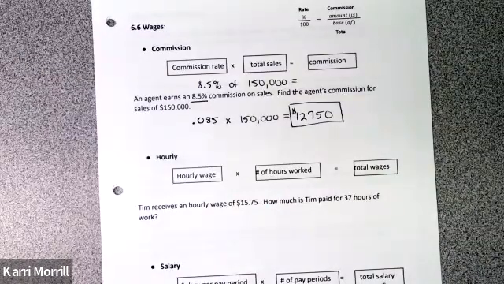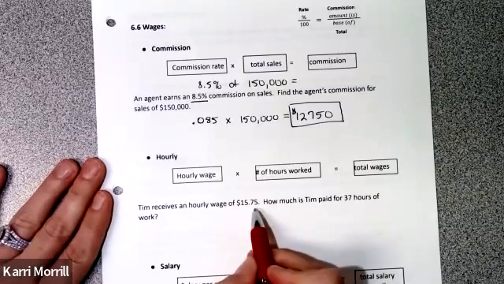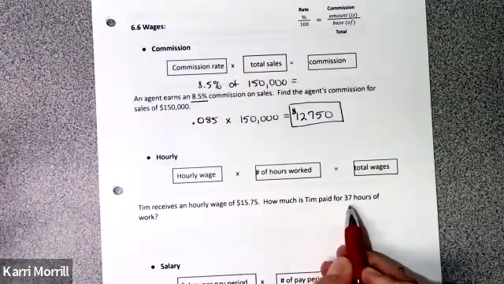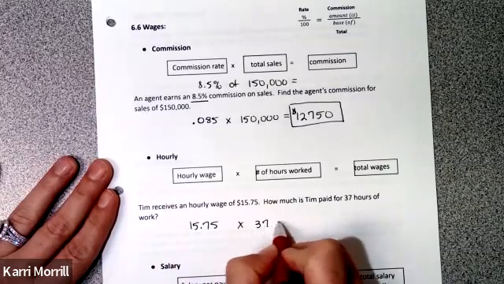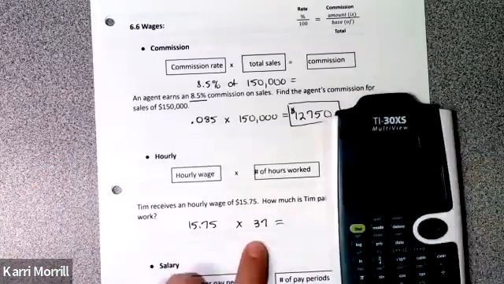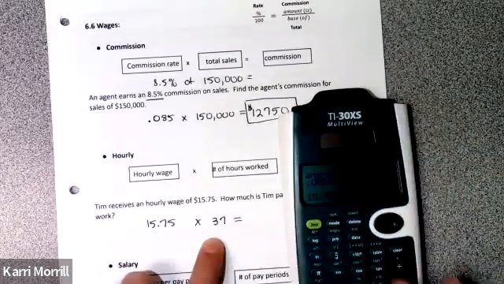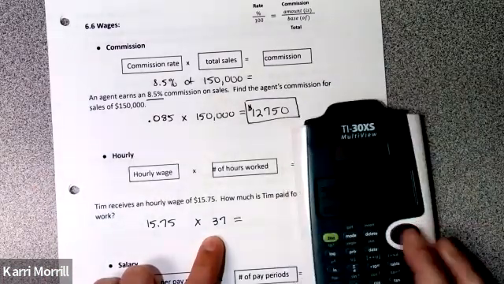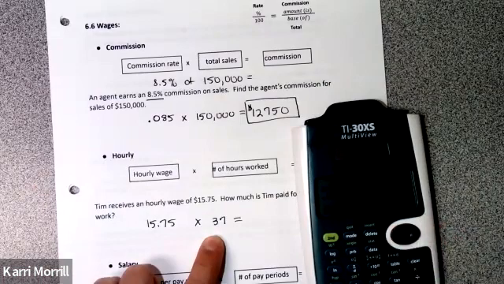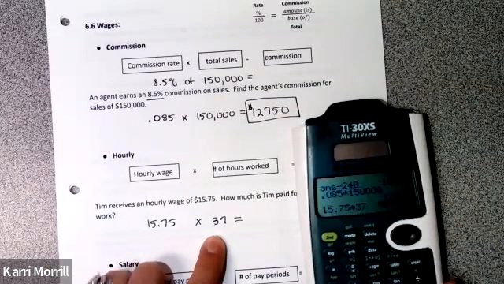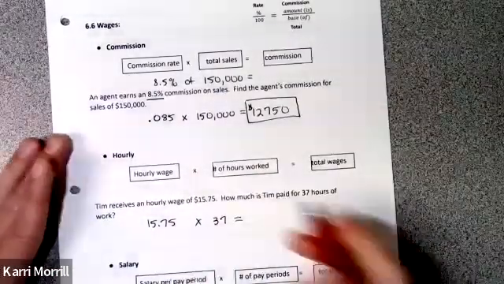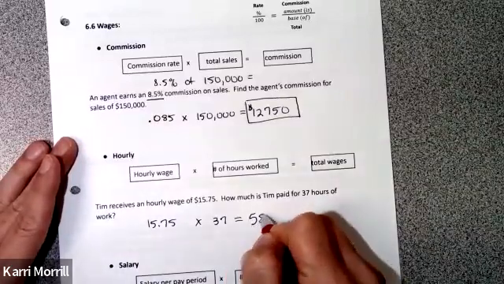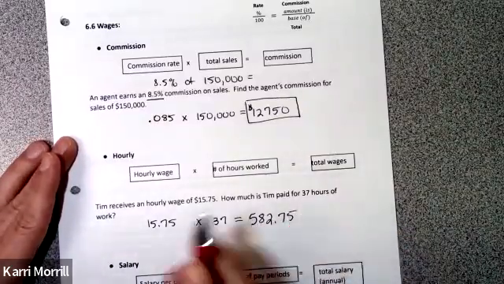Hourly wages. If Tim receives an hourly of $15.75, how much is Tim paid for 37 hours? So you just take your $15.75 times your 37 total hours to get what they earned. 15.75 times your 37 hours is 582.75. So you just multiply how many hours you work times whatever your hourly wage is.